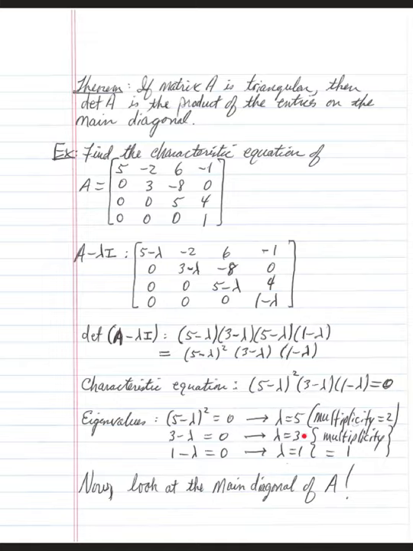The last two, the eigenvalues of 3 and 1, have a multiplicity of 1, and the eigenvalue of 5 has a multiplicity of 2. Now, go back to the top and look at your main diagonal of A. A couple of 5s, a 3, and a 1.